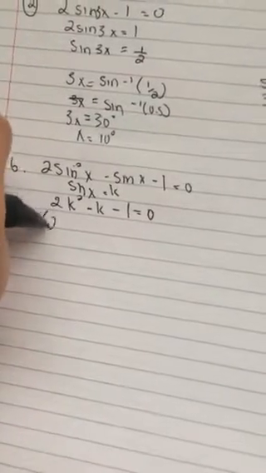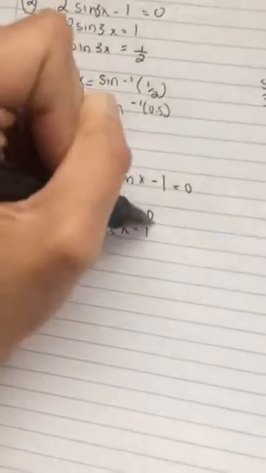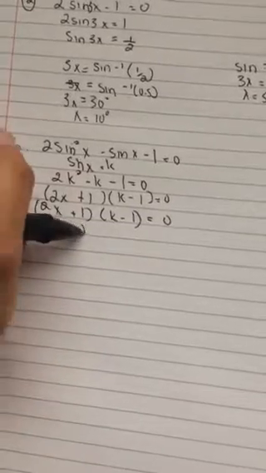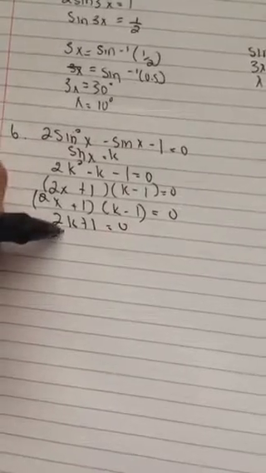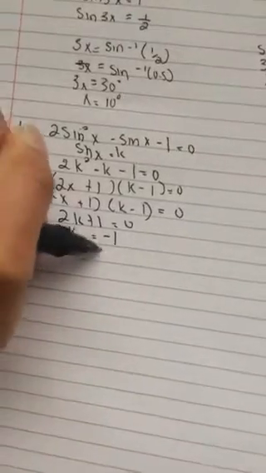And then I factor that, so I get 2k plus 1, k minus 1, which equals 0. And then I got 2k plus 1 equals 0. And then 2k equals minus 1. And then k equals negative 1/2.